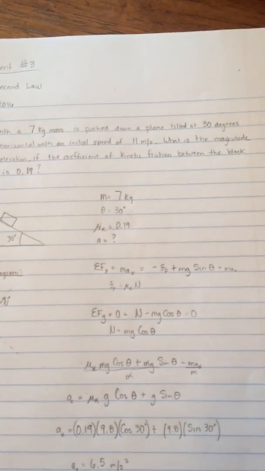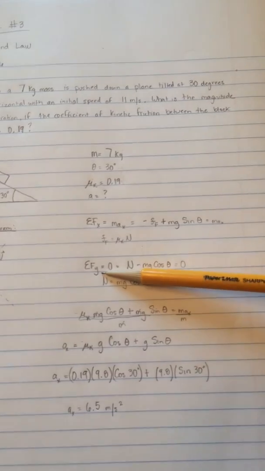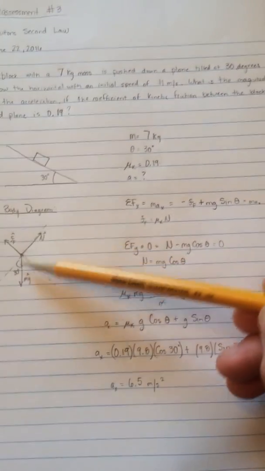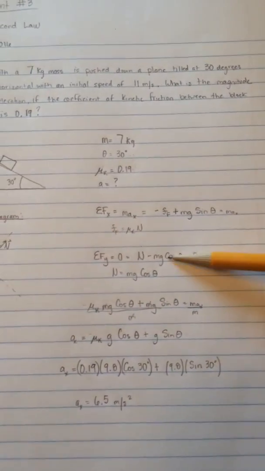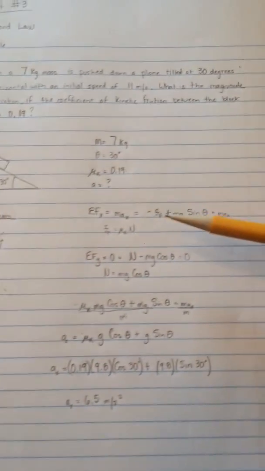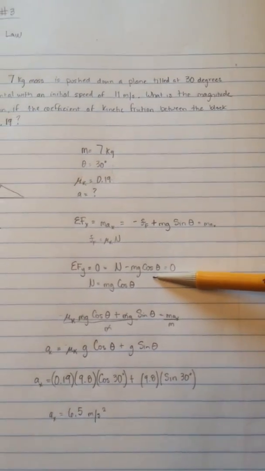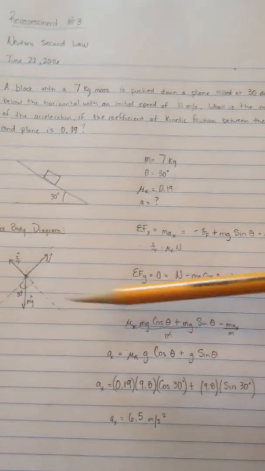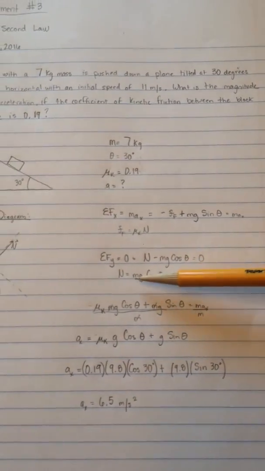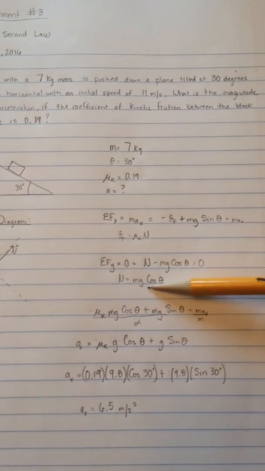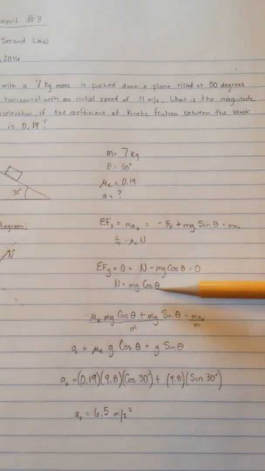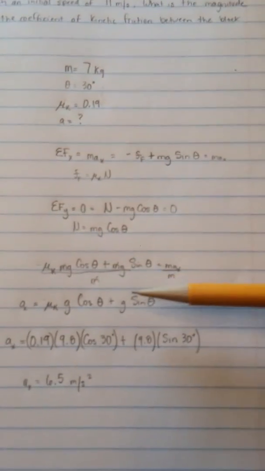In the y direction, N is positive and the mg is negative, it goes down, and you multiply that times the cosine of theta. And to get N by itself, you would do some algebra to figure it out. N equals mg cosine of theta.